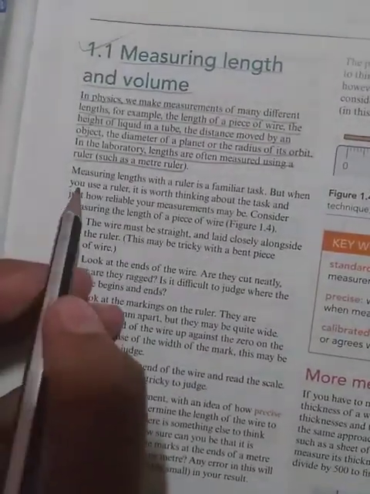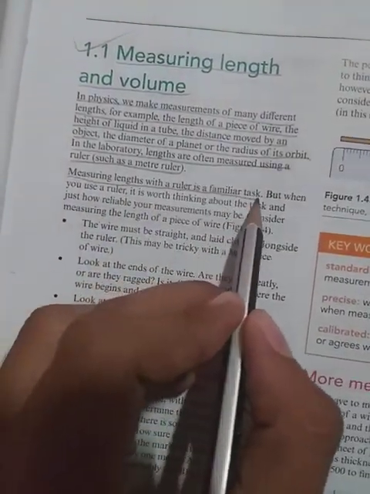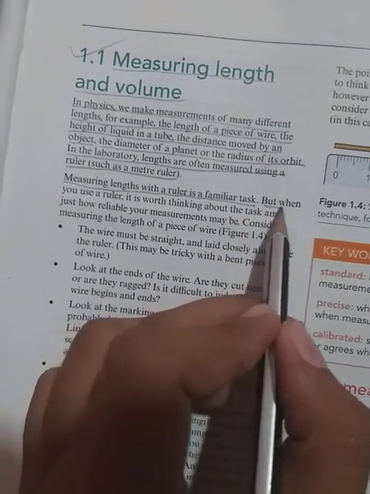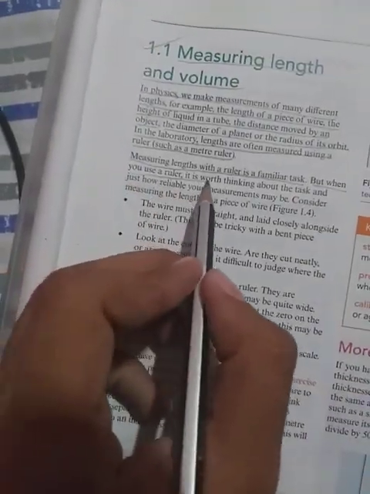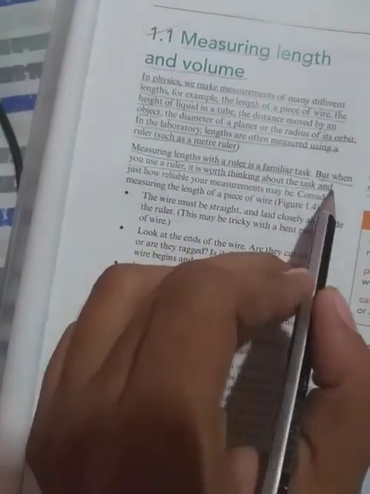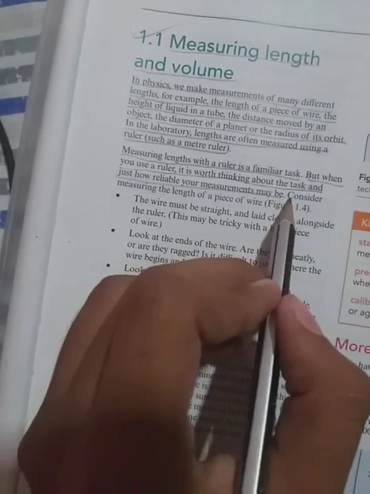Measuring lengths with a ruler is a familiar task, but when you use a ruler, it is worth thinking about the task and just how reliable your measurements may be.